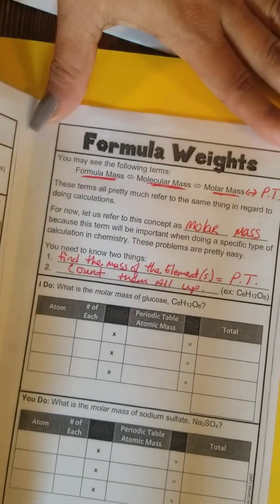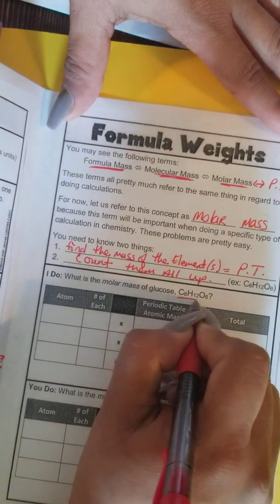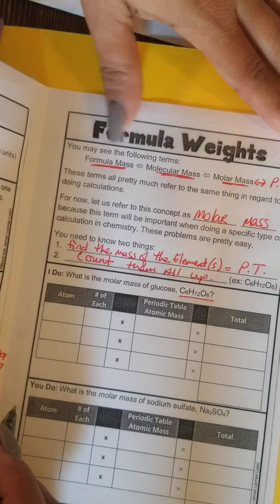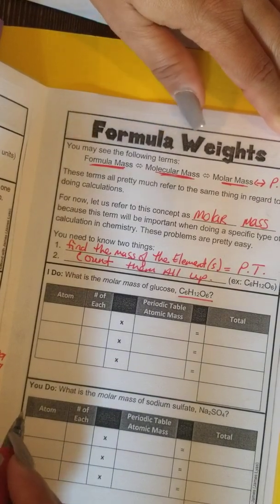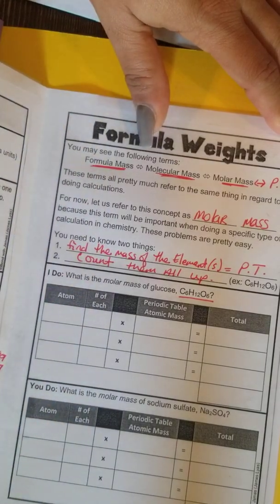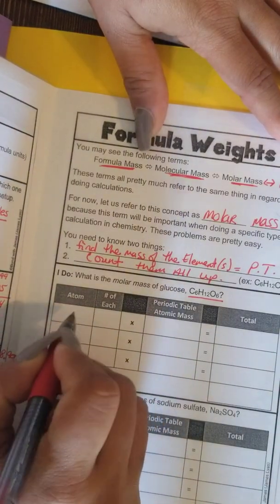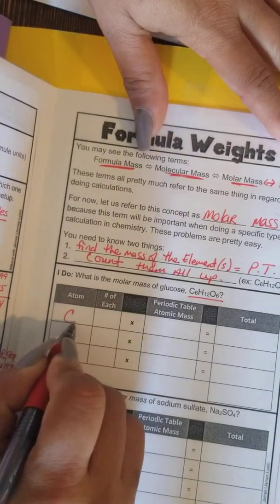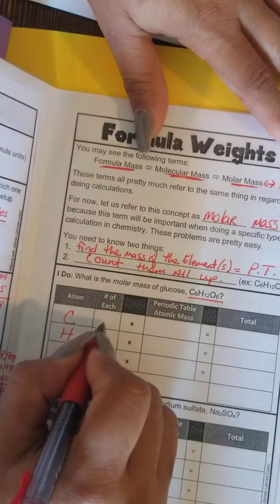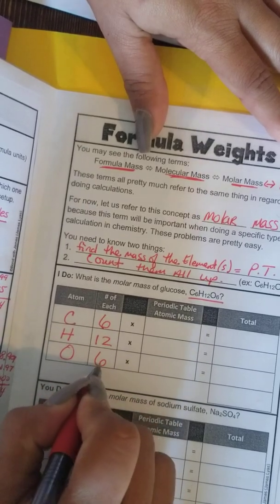So let's go ahead and practice here. For an example, glucose, which is sugar, C6H12O6. What is the molecular mass? What is the formula weight? What is the molar mass? All of those, I'm going to go to the periodic table to figure this out. They mean the same thing. Let's write down what we have. Atoms: I have carbon, hydrogen, and oxygen. How many do I have? 6, 12, and 6.